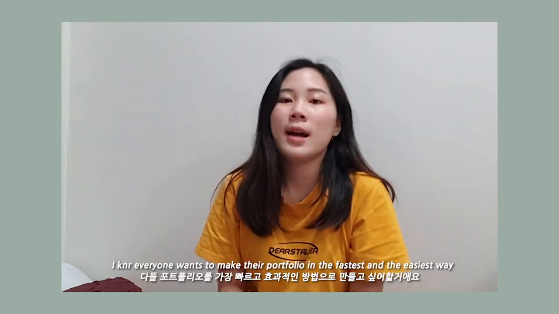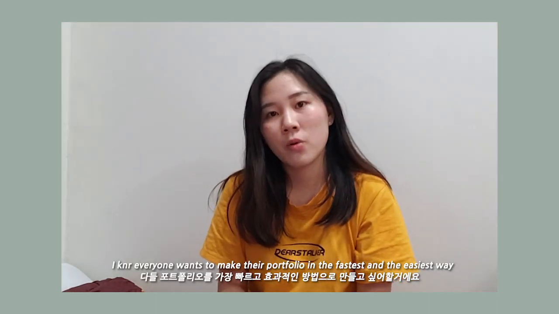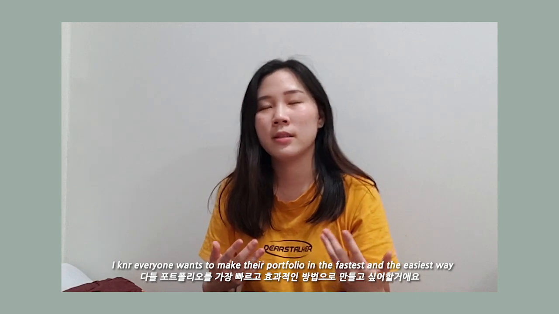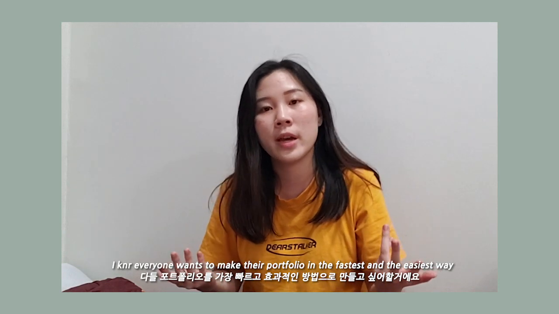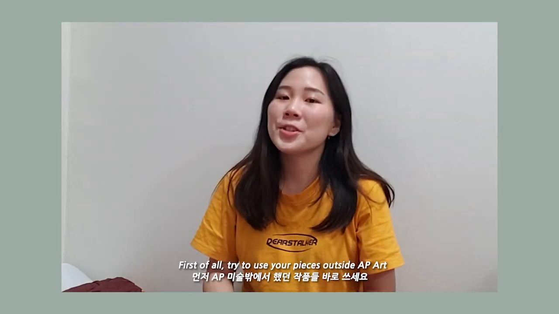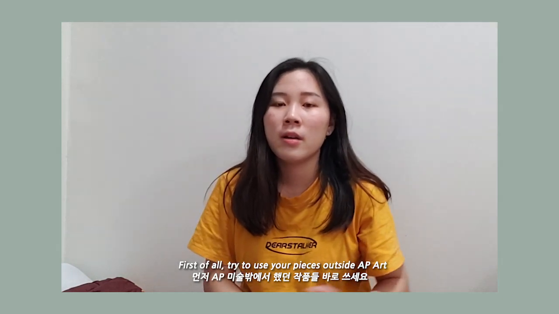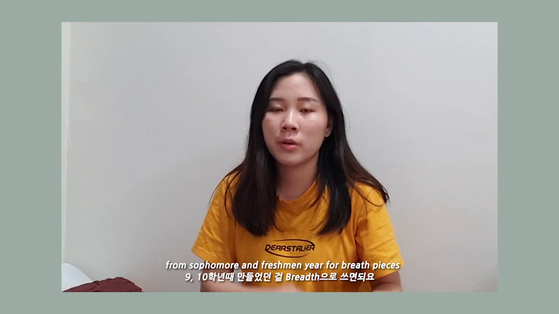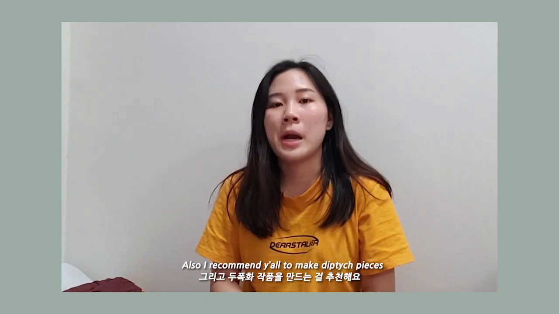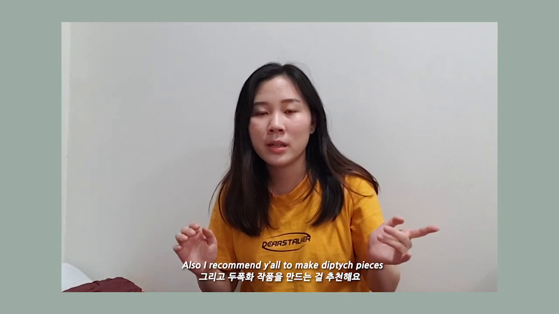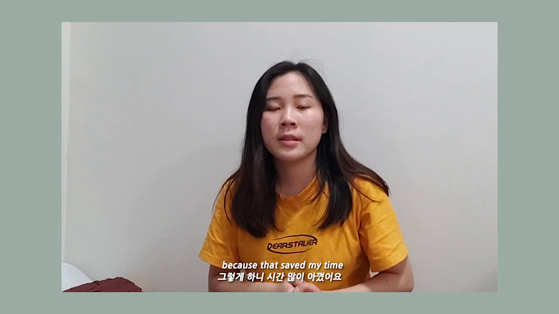Third tip. I know everyone wants to make their portfolio in the fastest, easiest, and most efficient way. So here it is. First of all, try to use your pieces from outside AP Art, from like sophomore and freshman year, for your breadth pieces. Also, I recommend y'all to make diptych pieces because that saved my time.